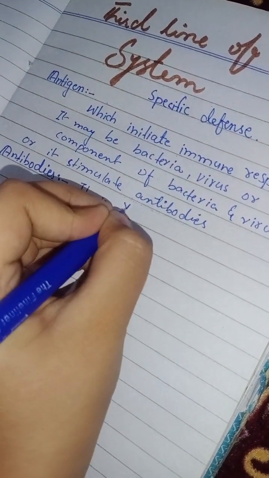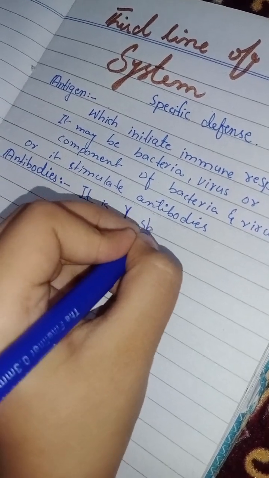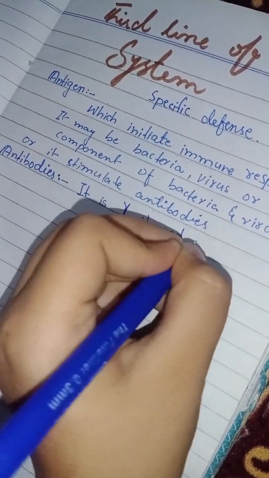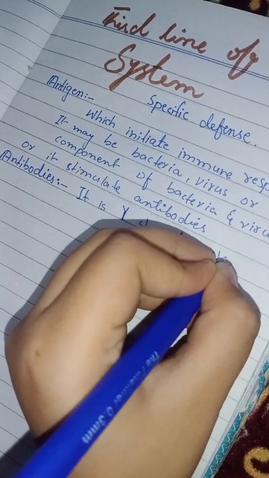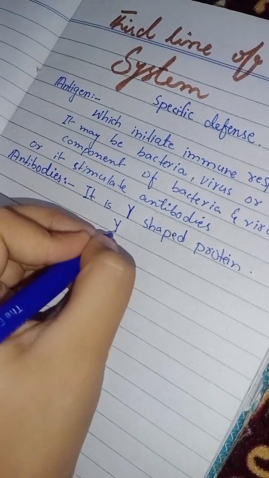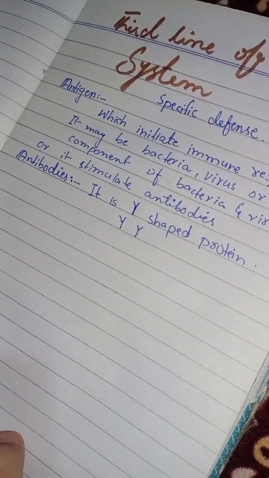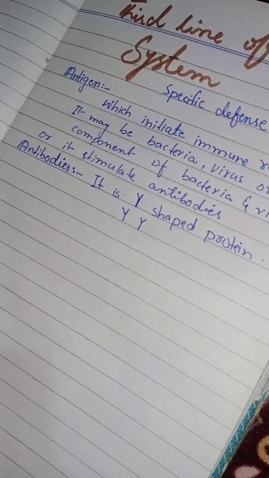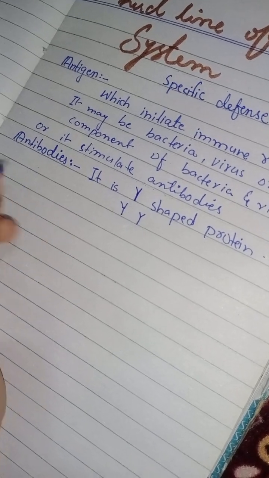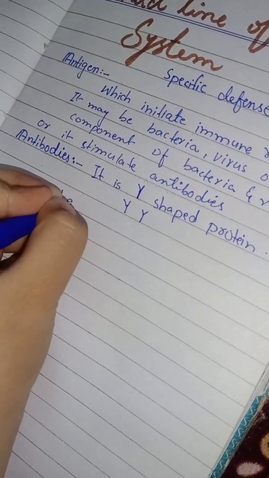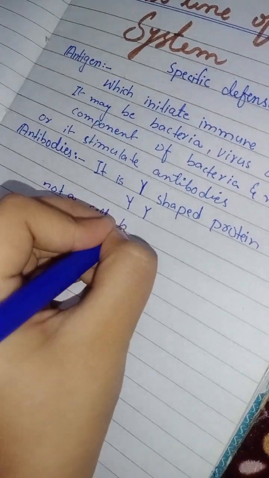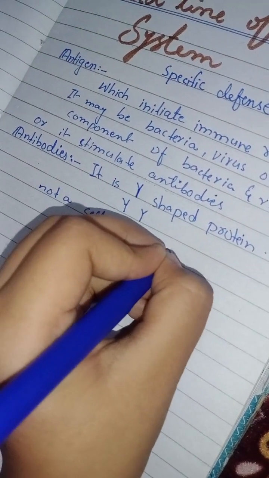It is a Y-shaped protein, like this, Y-shape. Okay, so it is not a cell, but these antibodies are made by cells.